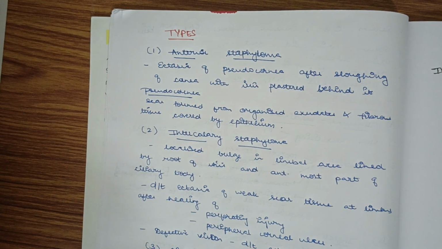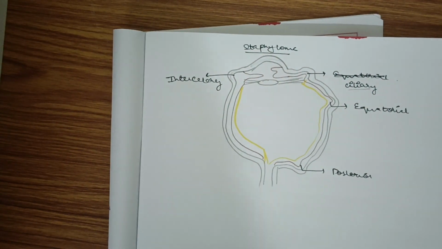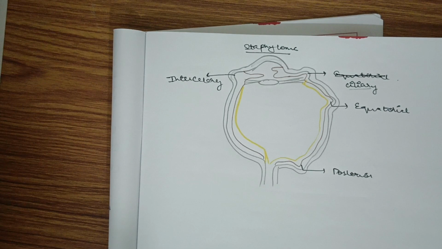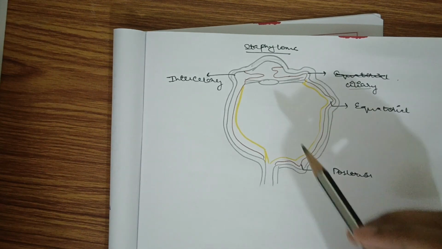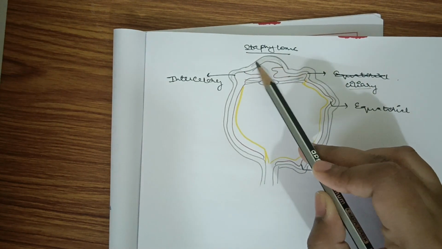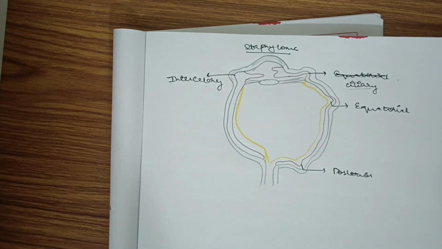Let us quickly go through the types of staphyloma. So first let us see this diagram on staphyloma. The staphyloma may be anterior, intercalary, ciliary, equatorial or posterior staphyloma. The anterior staphyloma refers to the ectasia of the pseudocornea, not the true cornea, the pseudocornea.